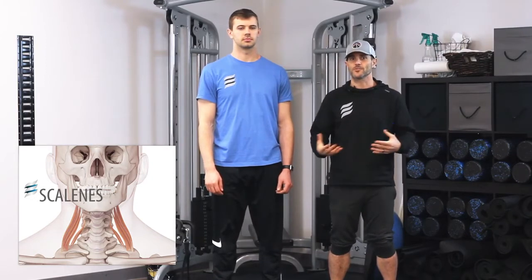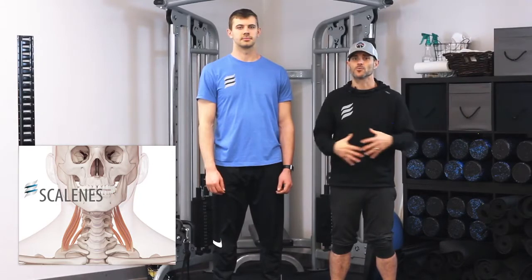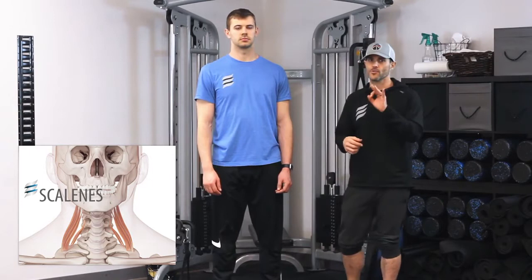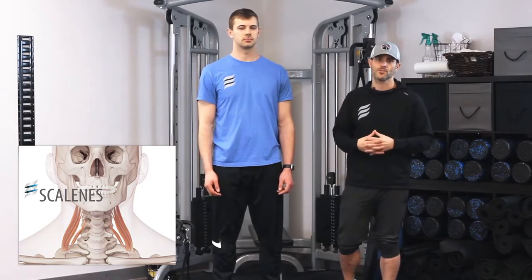Our first release is the scalene muscle. This is a neck flexor muscle. It's often overused as it's an accessory respiratory muscle. And today we're going to show you how to get the diaphragm and the rib cage into a neutral position so that we don't have to rely on it as much. It attaches the transverse processes of the cervical spine to the first and second rib. And there's 3 sets of these muscles, or 3 groupings of these muscles. We're going to show you how to release all of them today.